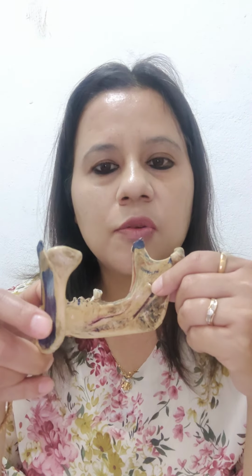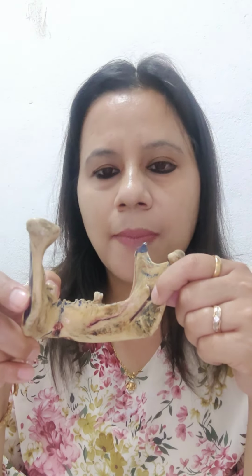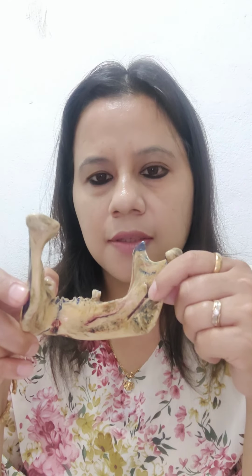Now you move on to the internal features present in the ramus of the mandible. There is this opening, the hole that is present. In the internal features of the ramus of the mandible, there is this tongue-like projection. This is known as the lingula. This opening that is present here is known as the mandibular foramen. The structures that pass through the mandibular foramen are the inferior alveolar nerve and vessels. And you can see in the superior border of the ramus, there is this notch. This notch is known as the mandibular notch.